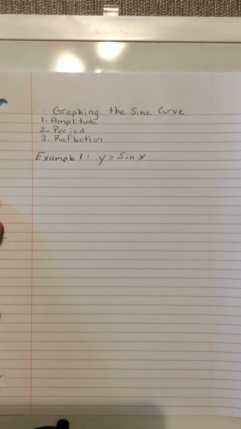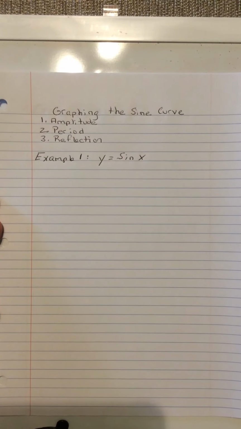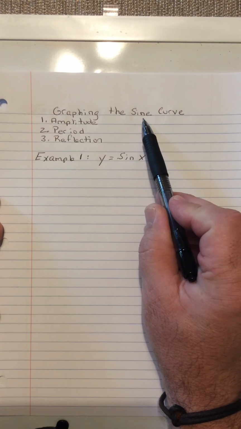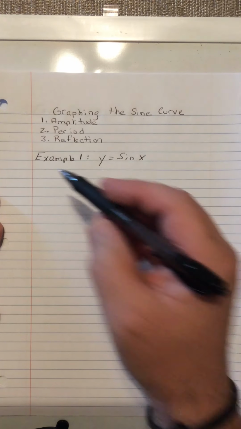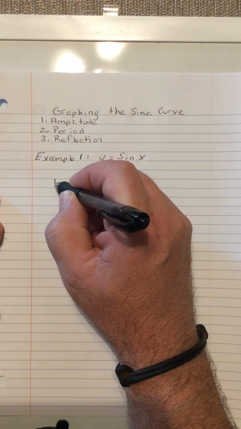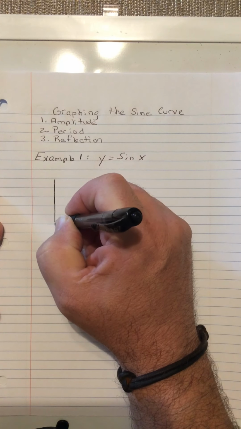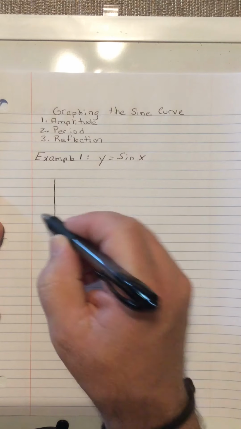We've graphed cosine with amplitude, periods, reflections, and vertical shifts. In this lesson, lesson 8, we're going to talk about graphing sine with amplitude, period, and we're going to do reflections in this lesson as well. So let's start with our axes, just like we did before.